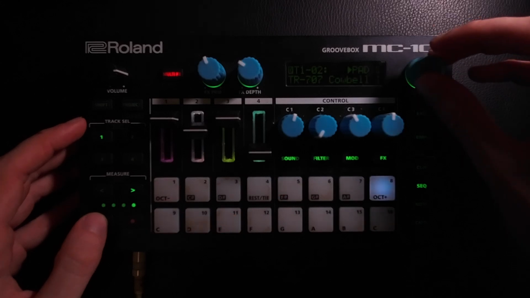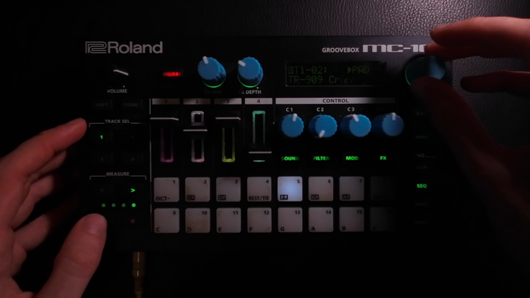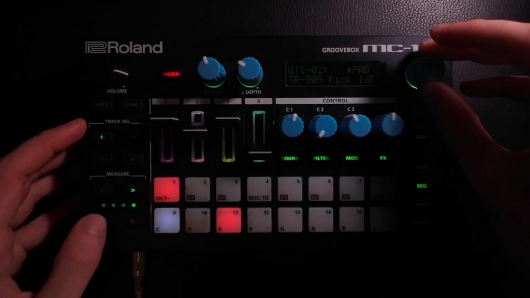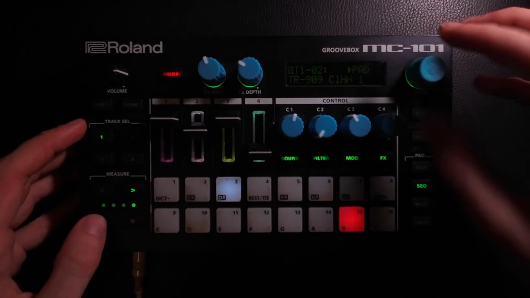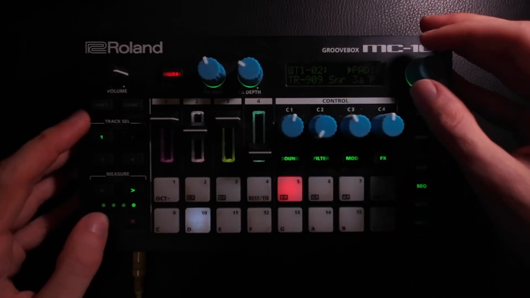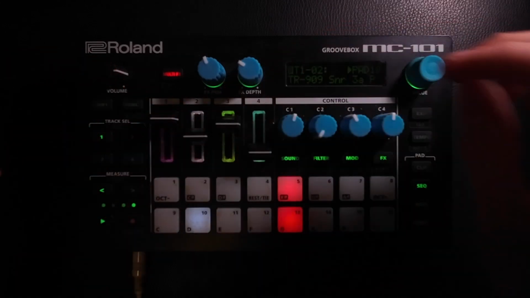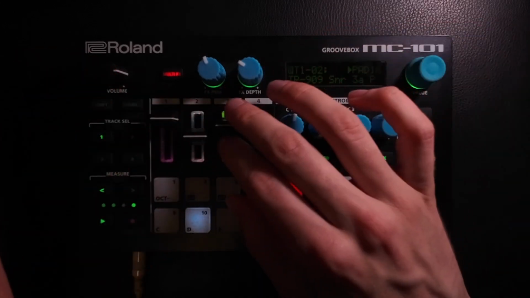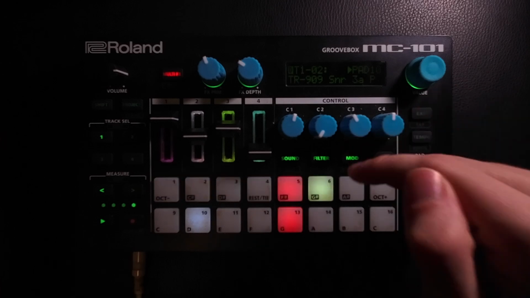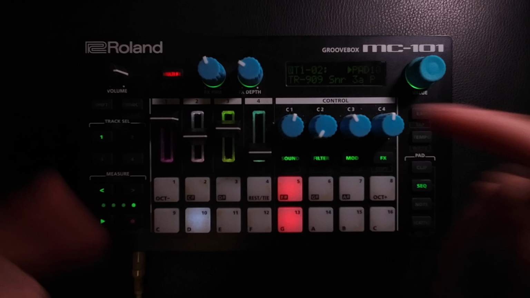So let's see. Any instruments that have stuff left? That's okay. No, actually that's not okay. You go off. Okay. See? Resolved.